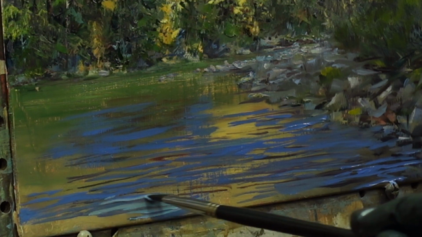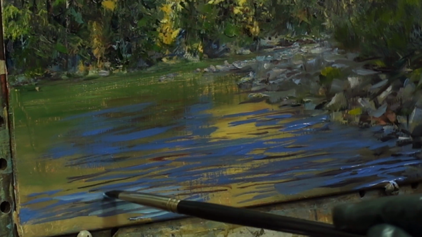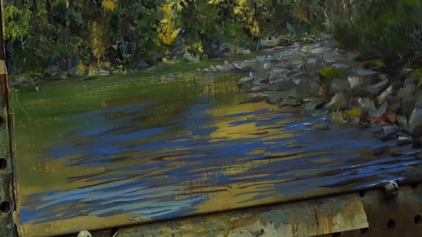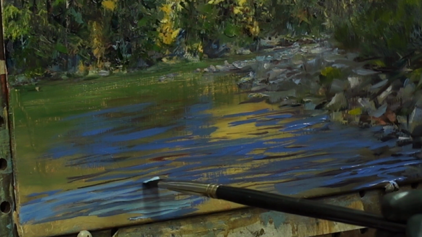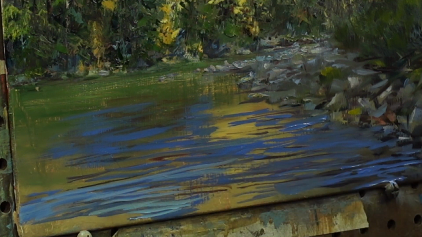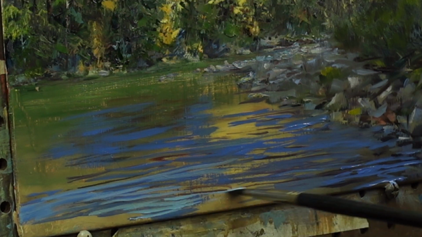All of this foreground close to me, where I'm standing and painting, is in shadow. I want to maintain that shadow, so it's going to remain pretty dark except for where the bright leaves of the trees are reflecting in the water. So I need that nice sky blue, but a darker value than the actual sky.